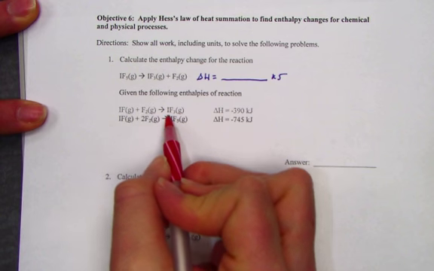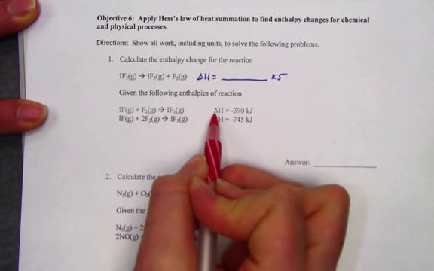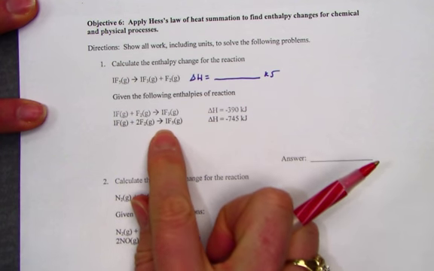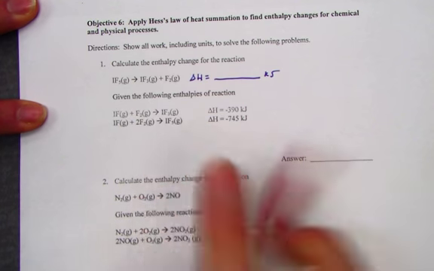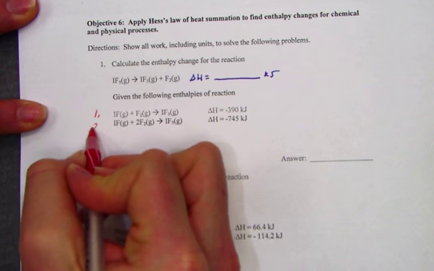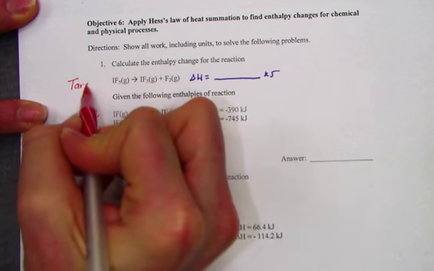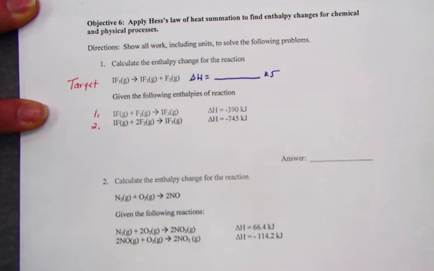IF plus F2 gives IF3, its value of delta H provided. IF plus 2 fluorines gives IF5, its delta H is provided. We have two building block equations to create the target. IF5 yields IF3 plus F2.